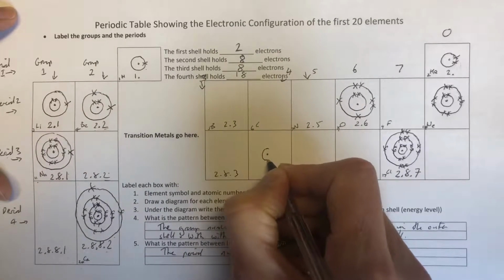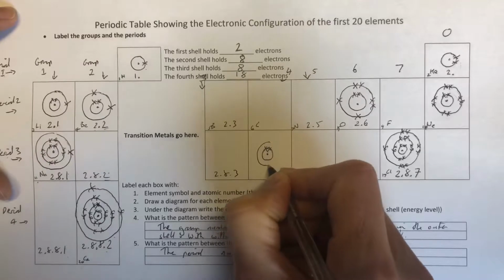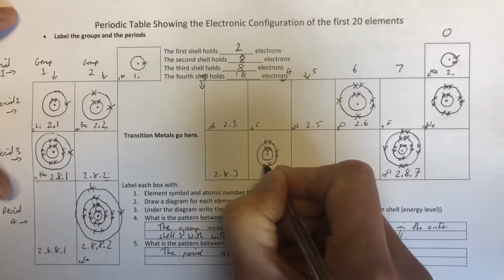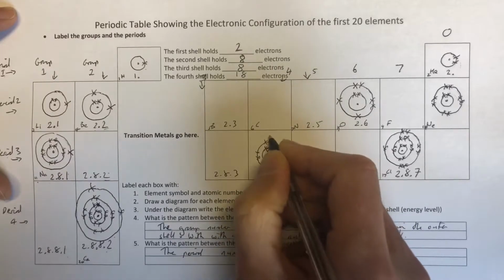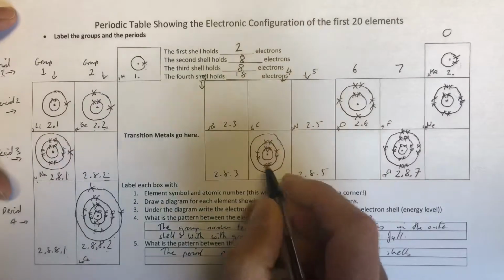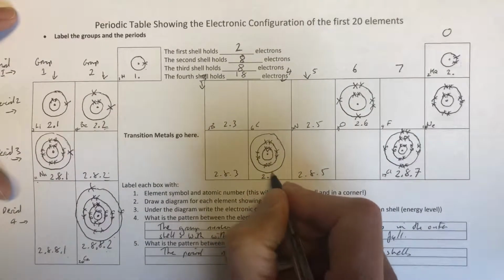Now we fill from the inside out. So the first shell must be full and the second shell must be full if it has 3 shells. There's no other way of doing it. So we can just fill those with electrons straight away. Now it has 3 shells. So that's what the period number tells us. The first 2 shells are full because it has 3 shells. So the electronic configuration is going to be 2, 8.